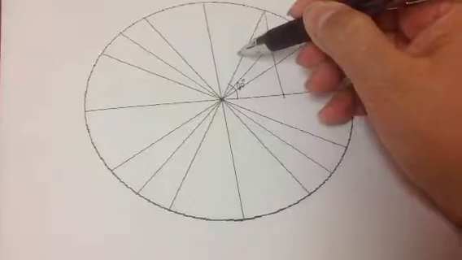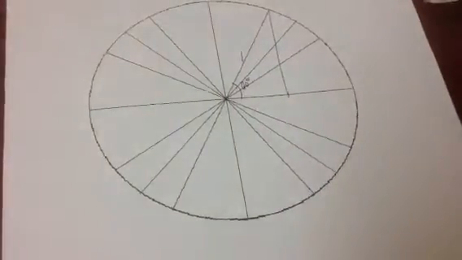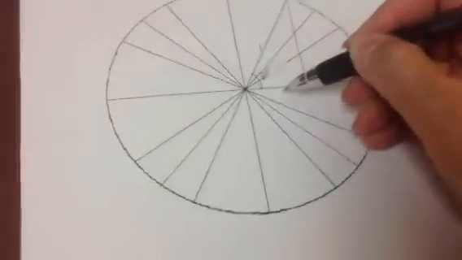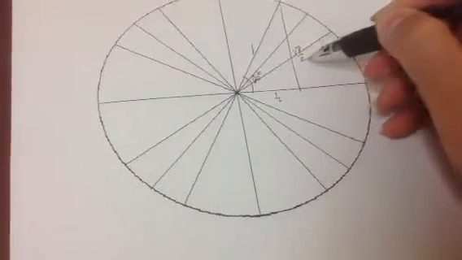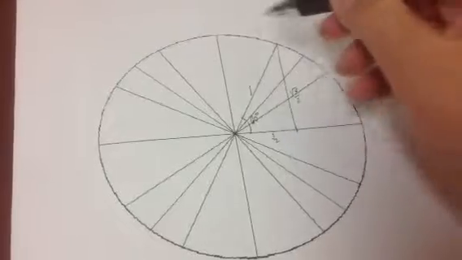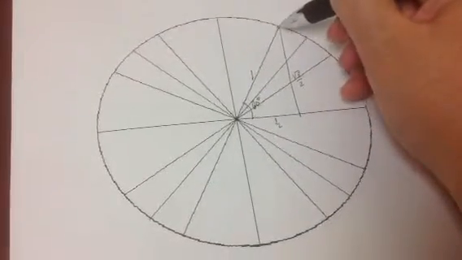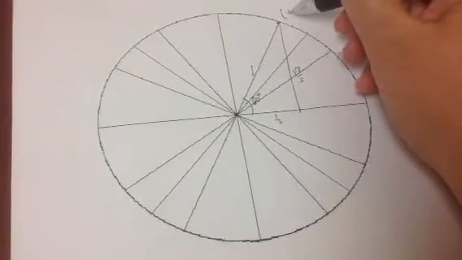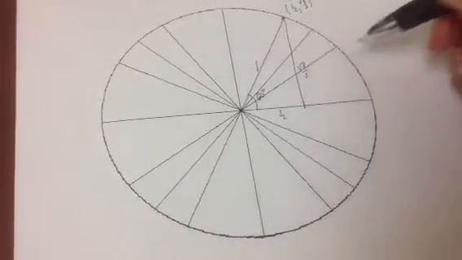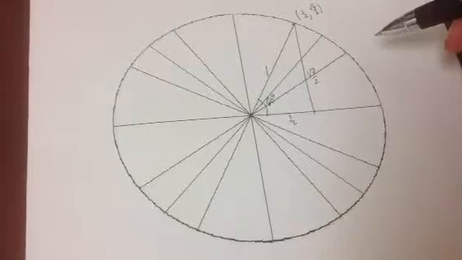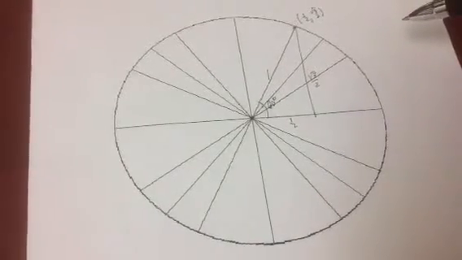And we saw last week that meant that this adjacent side was 1/2 and this opposite side was square root of 3 over 2. So that would mean this point right here is (1/2, square root of 3 over 2). This angle is 60 degrees, which is also pi over 3.